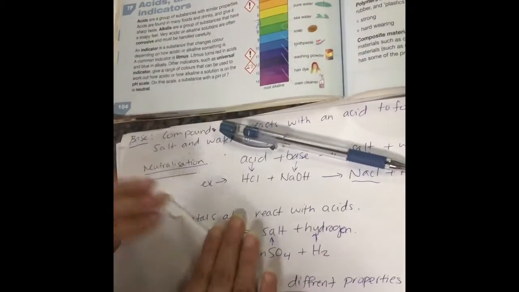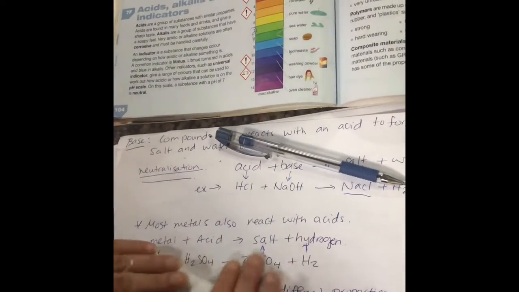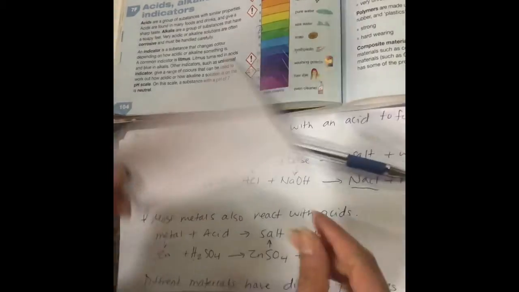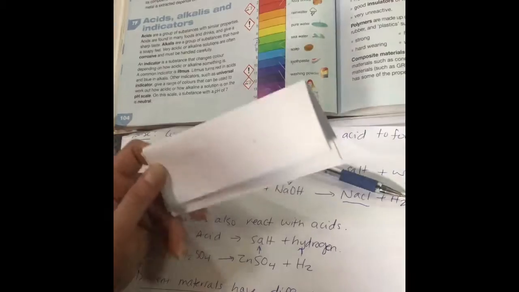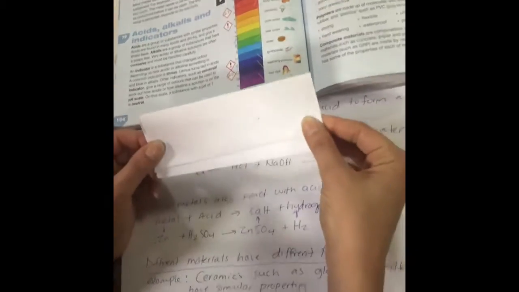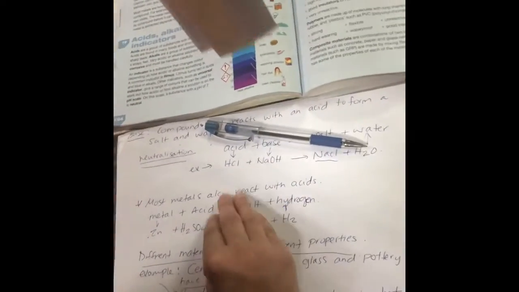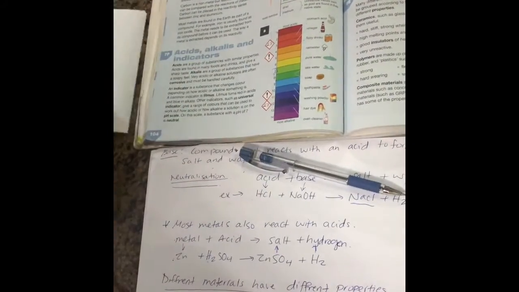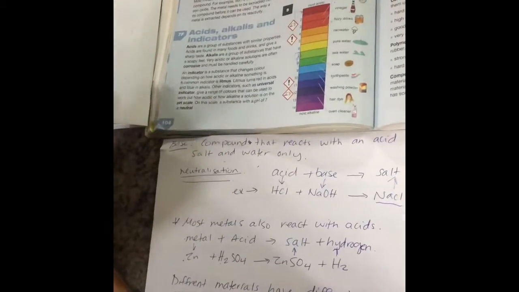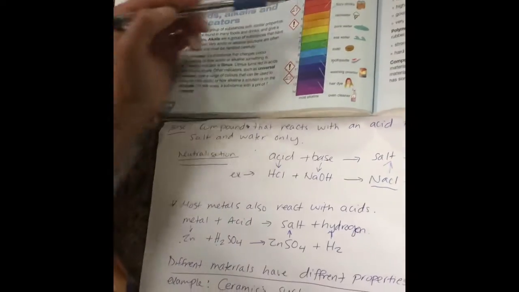Okay. So let's say that this is litmus paper. It is not, it's regular paper, but I'm just trying to give you an example. Now, if I bring vinegar, for example, and then I put the litmus paper in the vinegar, it is supposed to change its color according to how acidic or how basic it is. Now, before we talk more about litmus paper, let's talk about the pH scale.